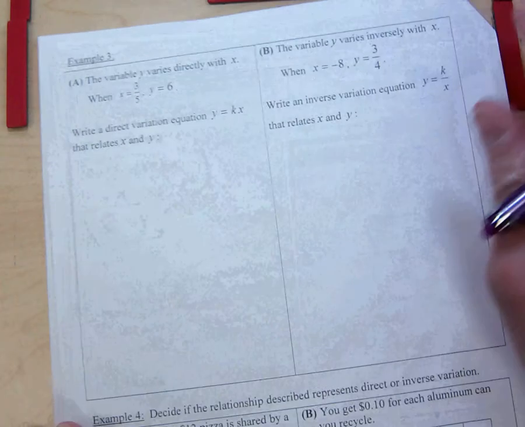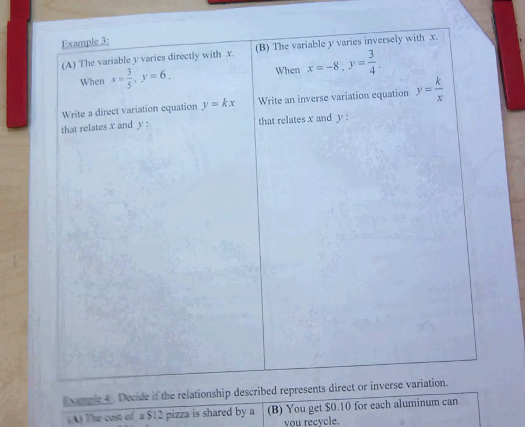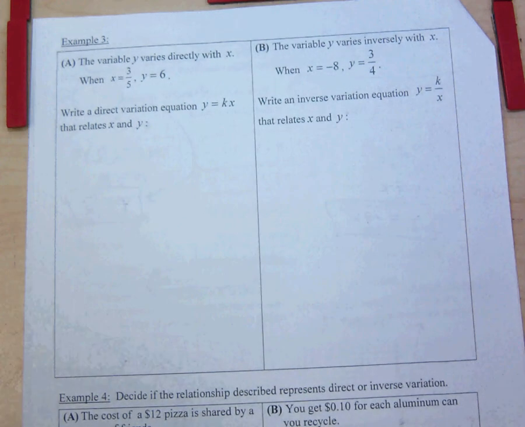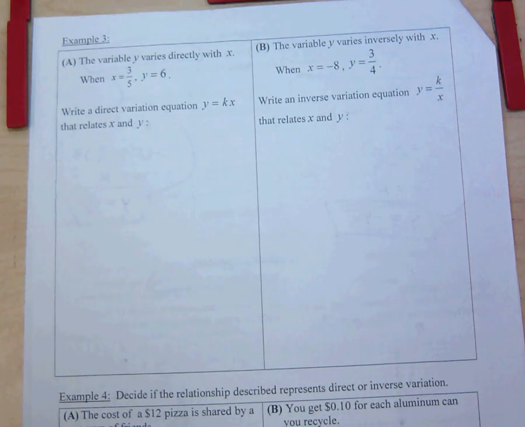All right, the good news is I'm not going to make you graph on this one. All I want to do is write the equation. So, Chelsea, can you read it? The variable y varies directly with x when x equals 3/5 and y equals 6. Write a direct variation equation that relates x and y. Okay, so what would you do here?